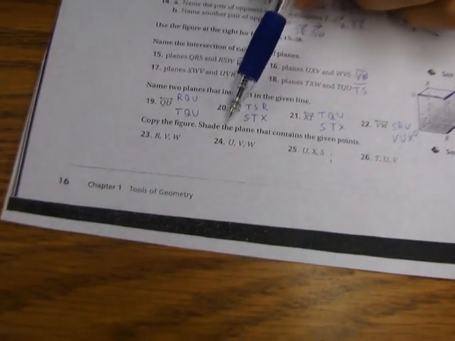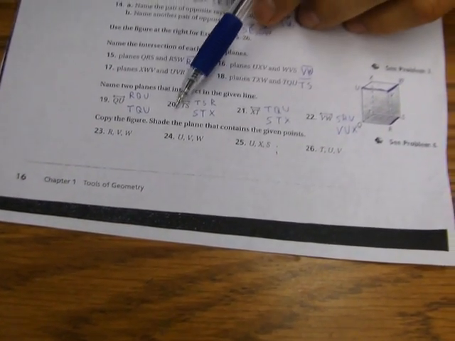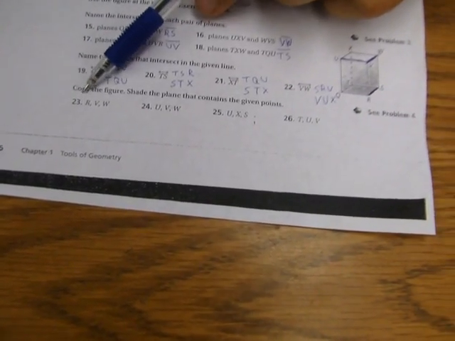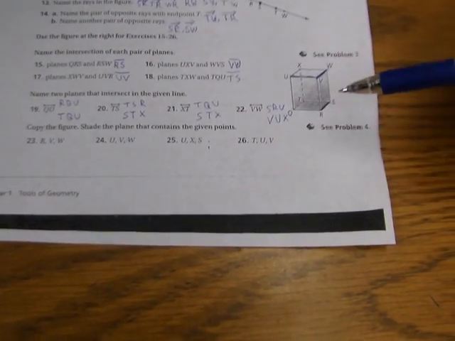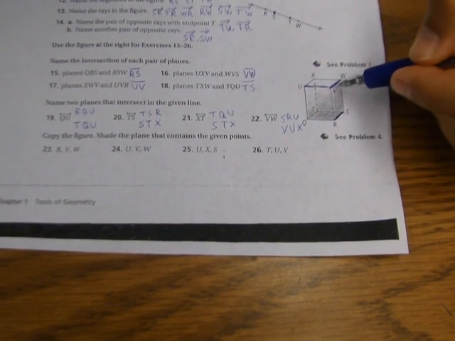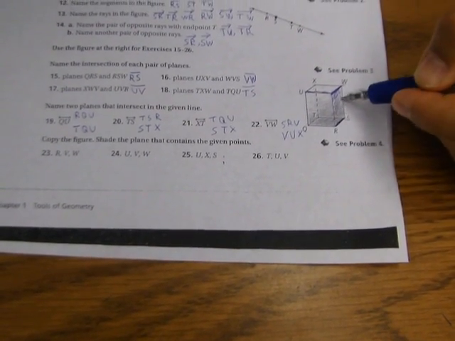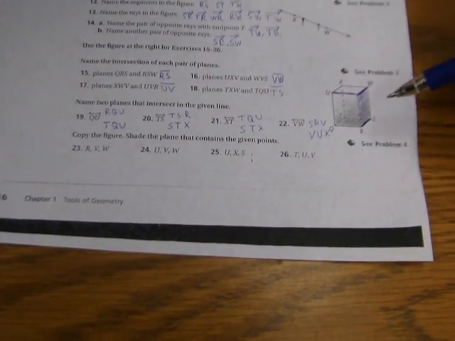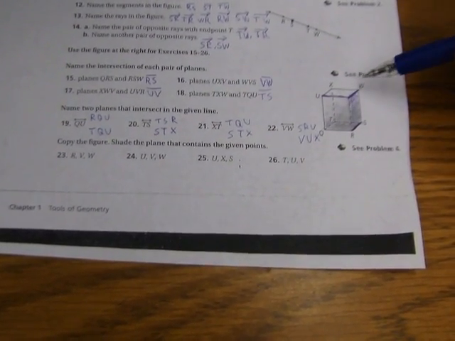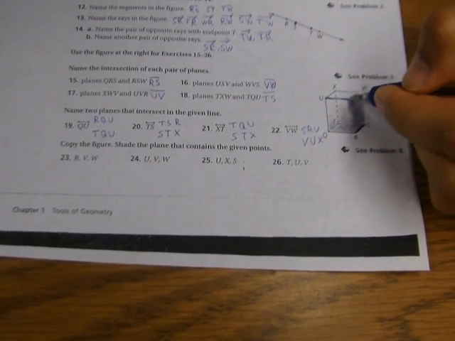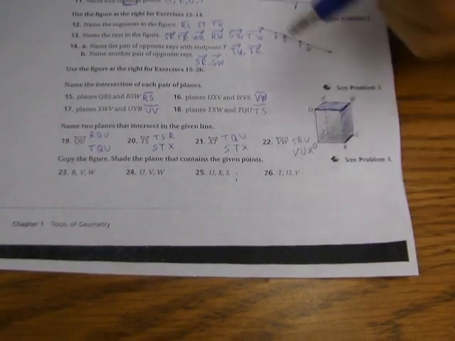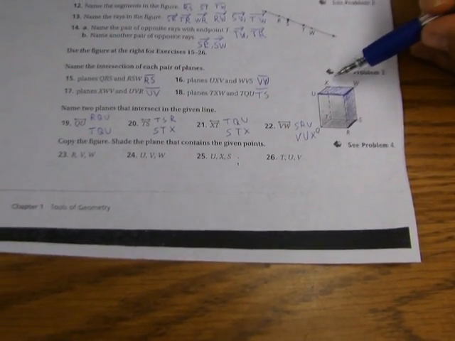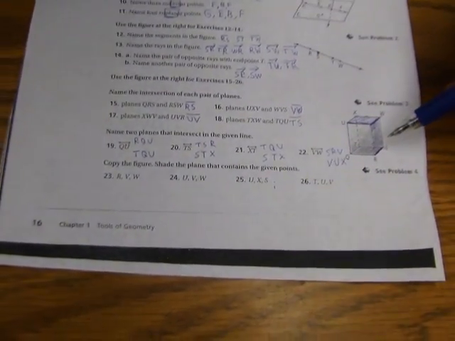All right, shade the plane that contains the given points. I'm not going to copy the figure, you can copy the figure. What contains R, V, and W? Here's R, here's V, here's W, that would be this plane right here. U, V, and W. Here's U, here's V, here's W, that would be the top plane. U, X, and S.